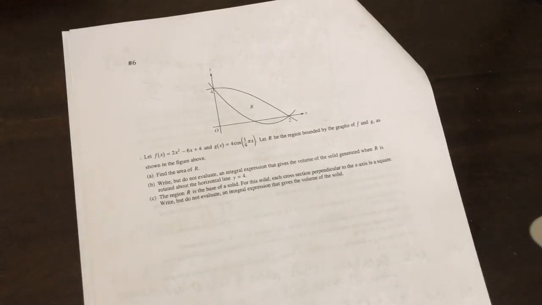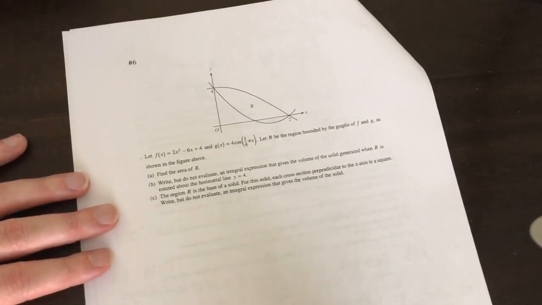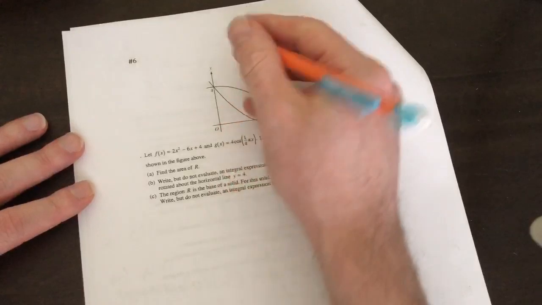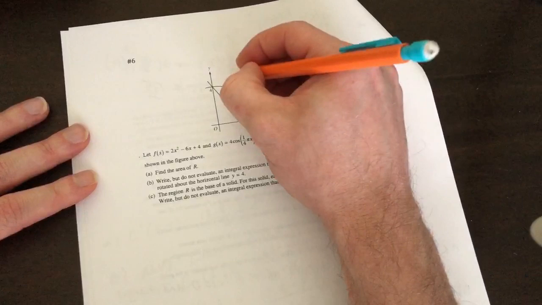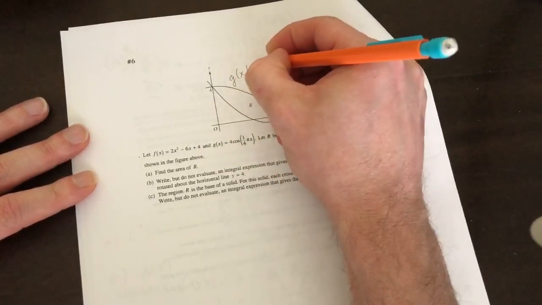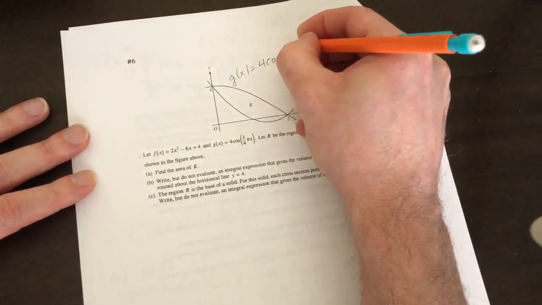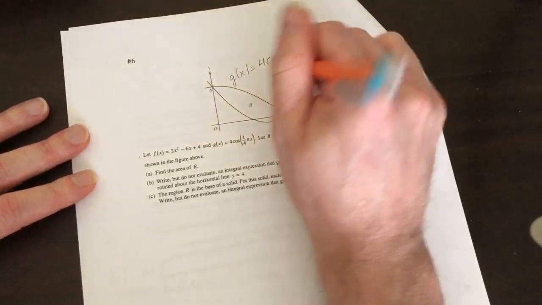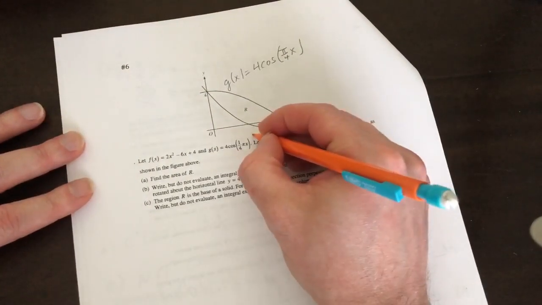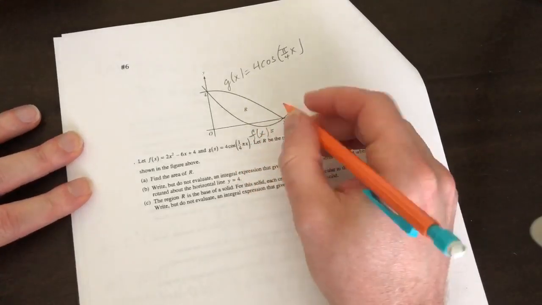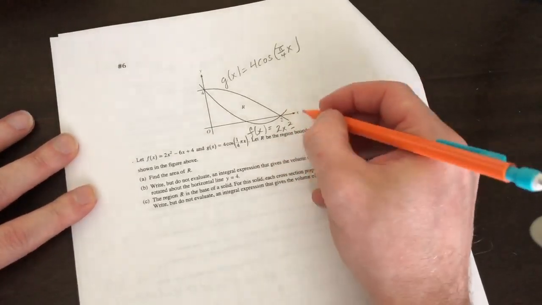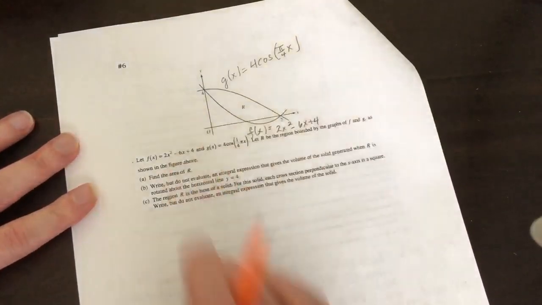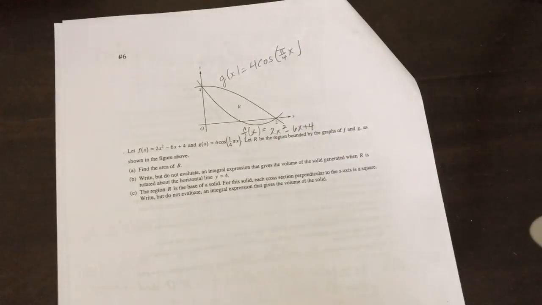Solids of revolution. Your cosine graph is going to start at the y-axis, and it's going to go down like that. So g of x is going to be 4 cosine of pi over 4x. This one is going to be your f of x on bottom. It's going to be 2x squared minus 6x plus 4. Now I believe that this one is going to be a non-calculator question.